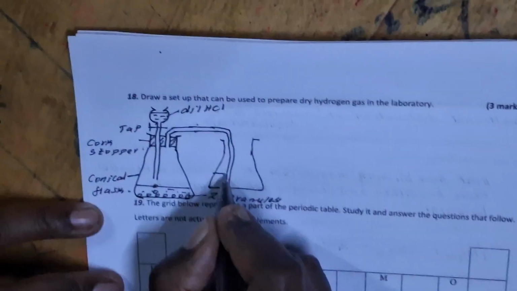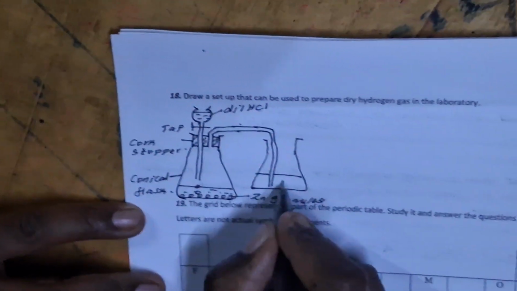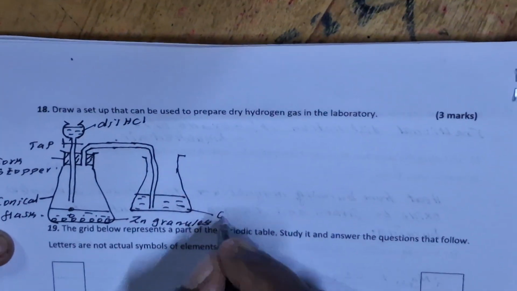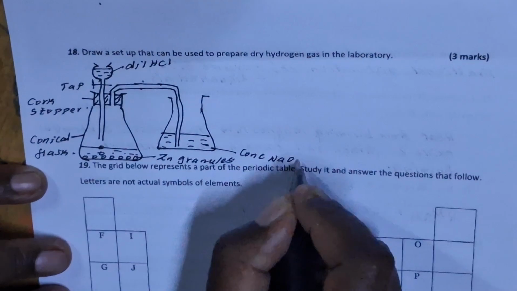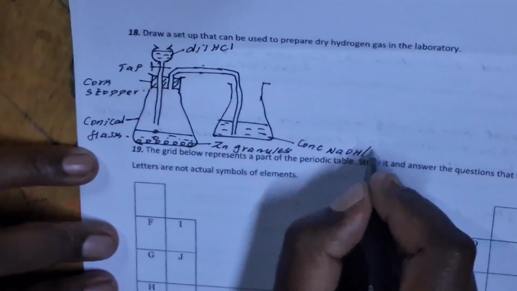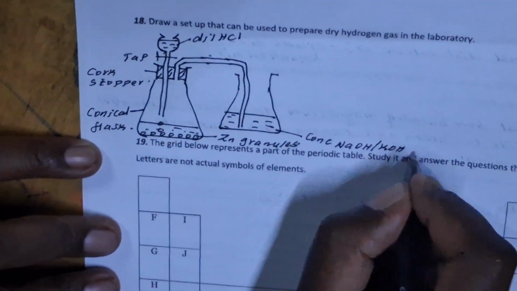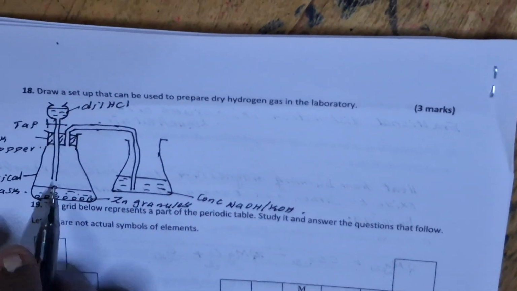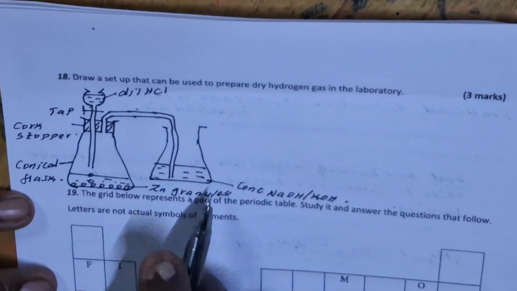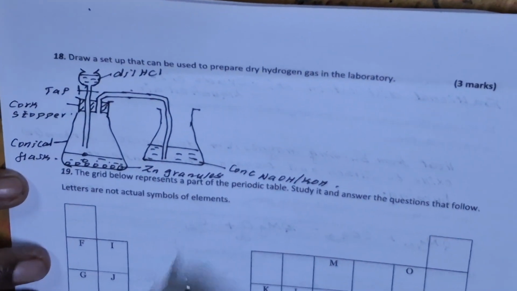Then we have our solution. The solution is concentrated sodium hydroxide or potassium hydroxide. What is the function? This one absorbs fumes of hydrogen chloride or hydrochloric acid, which reaches the other side.